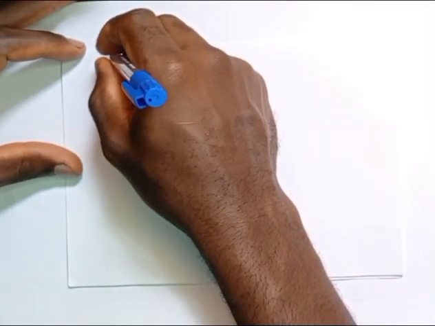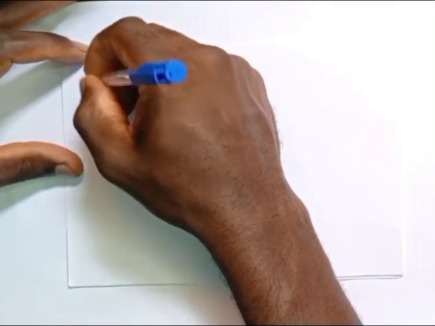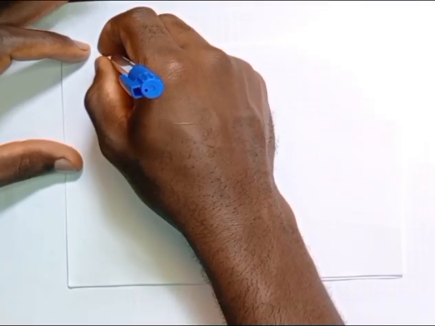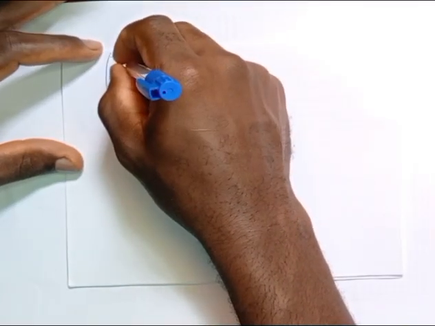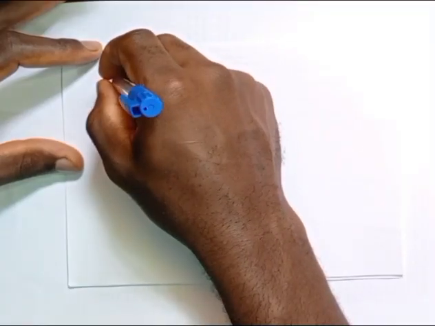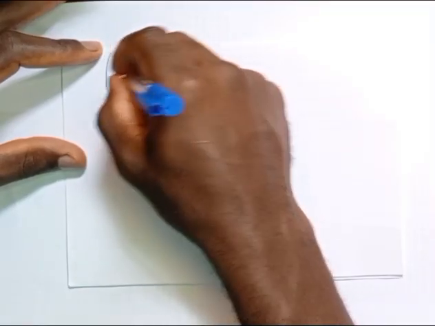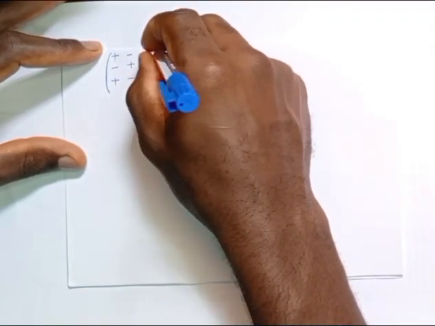First, we are going to start by writing down the sign rule again. Remember, 3 by 3 matrix when calculating the cofactors: positive, negative, positive, negative, positive, negative, and lastly, positive, negative, positive.